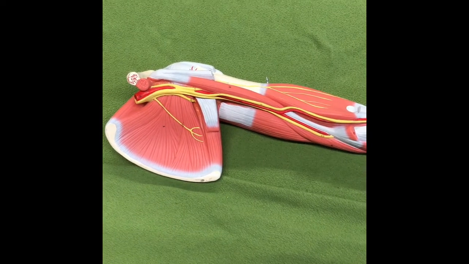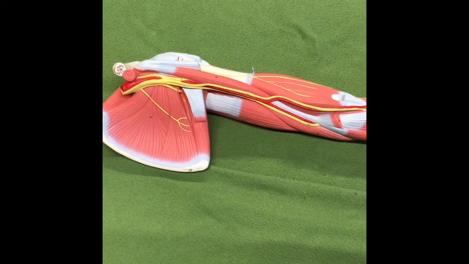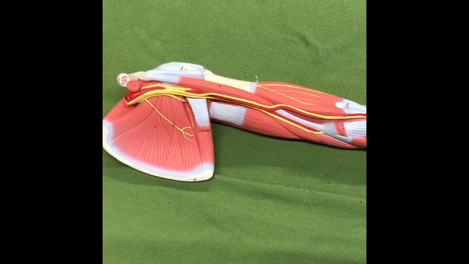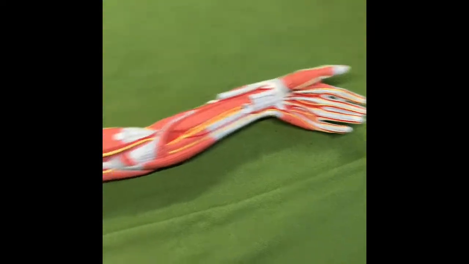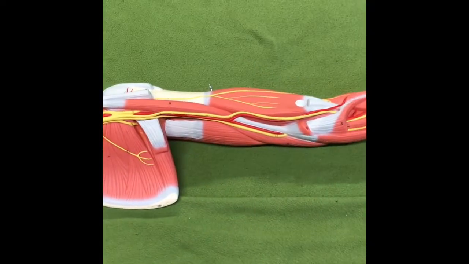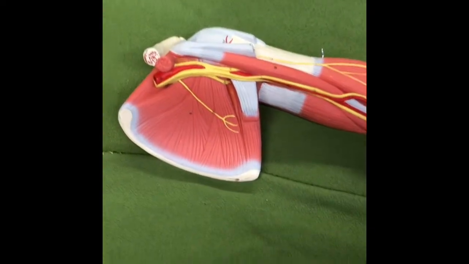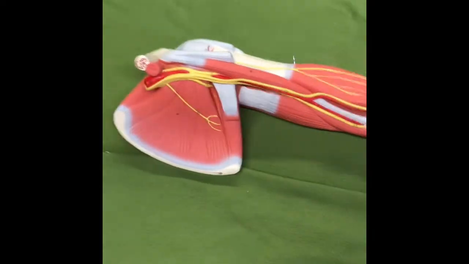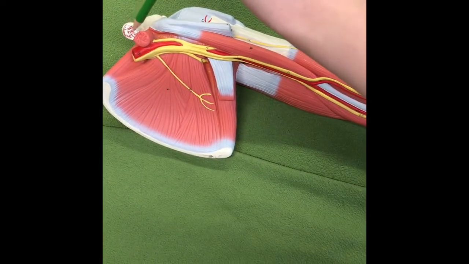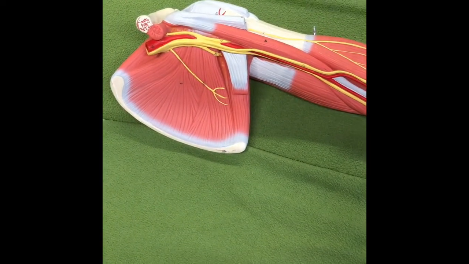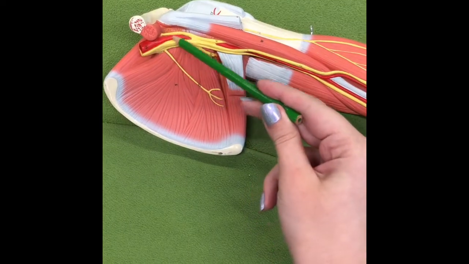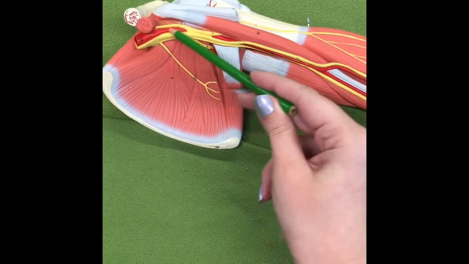So now we are starting to get into the appendicular vessels. So this includes the vessels of the arm and the leg. As you can see here, we have an arm. It is the left arm. So to start off, this is the upper arm, and we have the clavicle right here. So once a blood vessel passes by the clavicle, it then becomes known as the axillary artery.